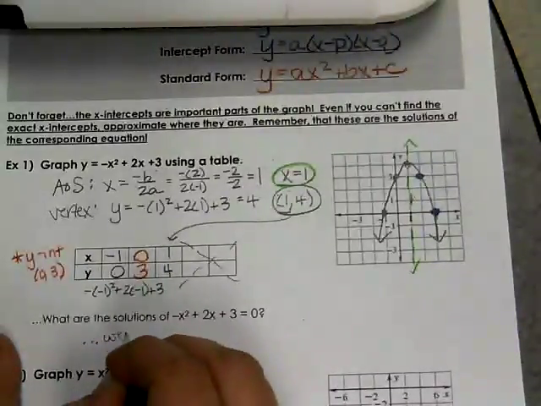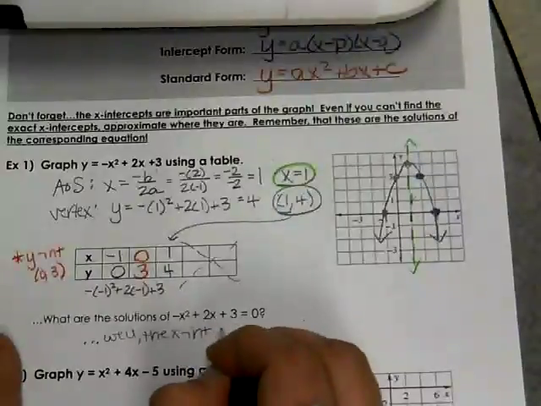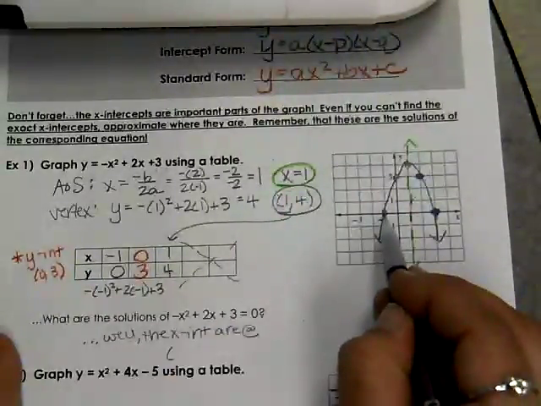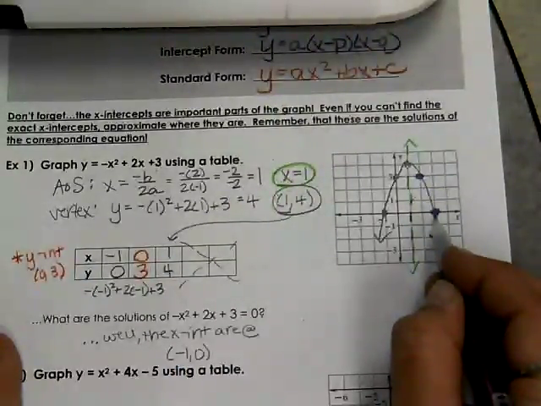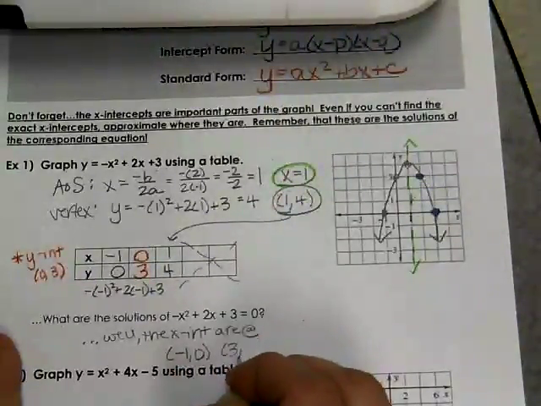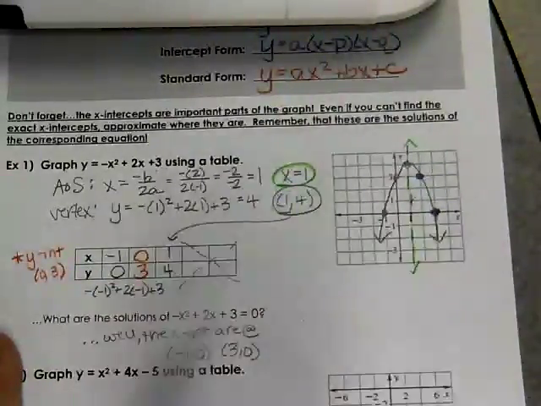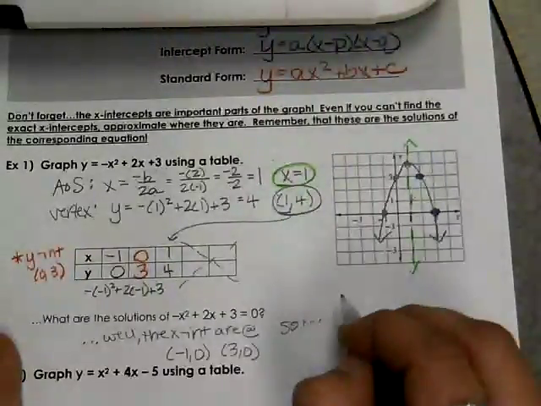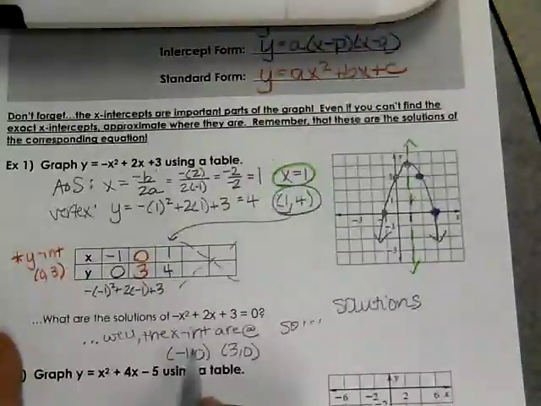What are the solutions? Well, the x-intercepts are at (-1, 0) and (3, 0). Make sure you count from the axis, 1, 2, 3. So if those are the x-intercepts, the solutions are those x values.